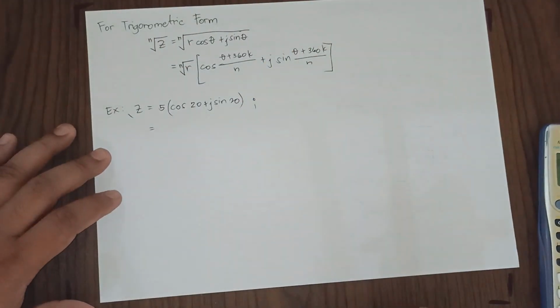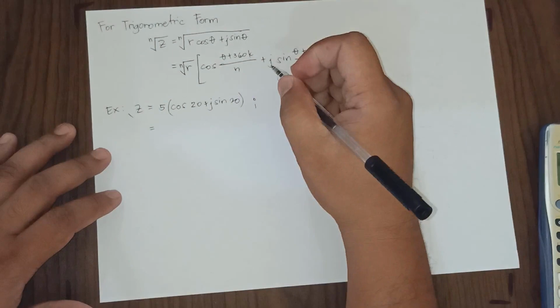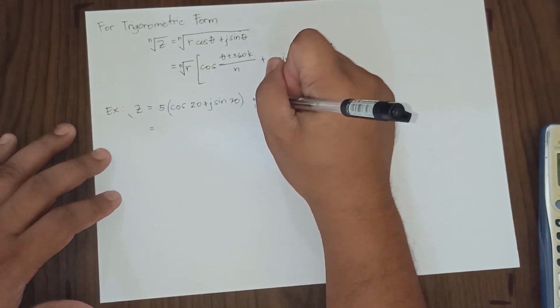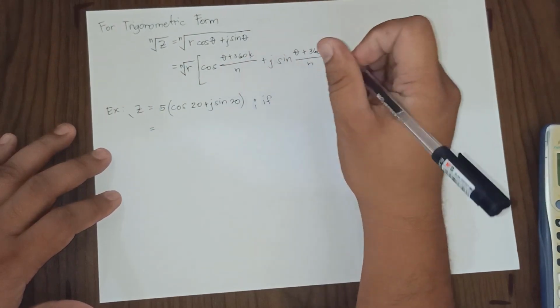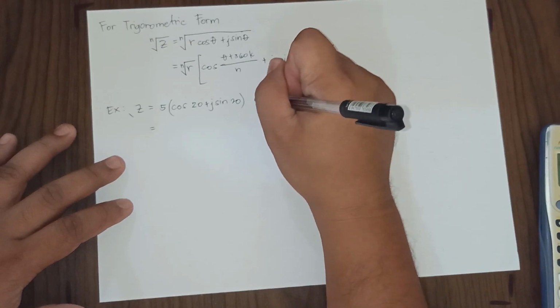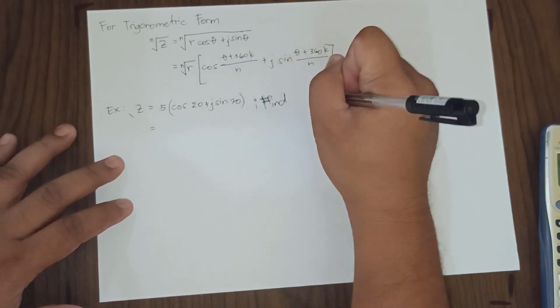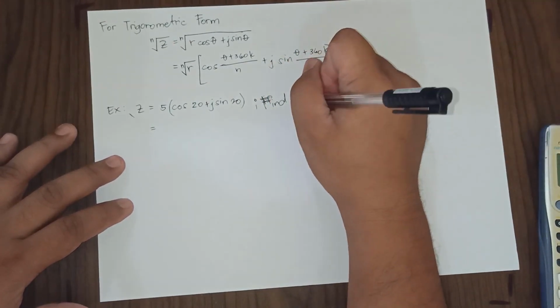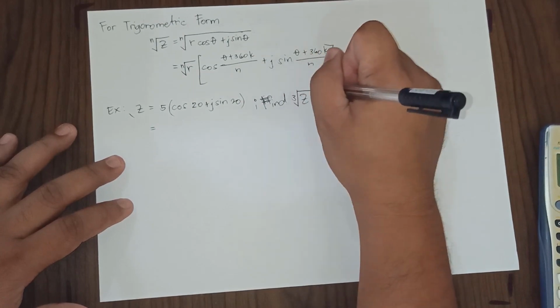Problem pala tayo, huh? Find the cube root of z.